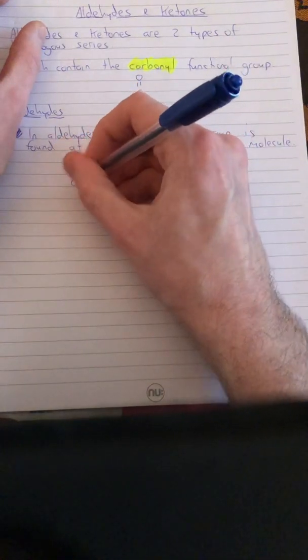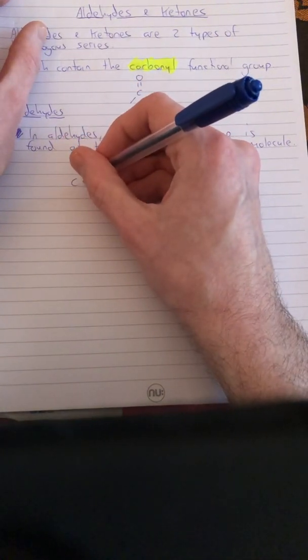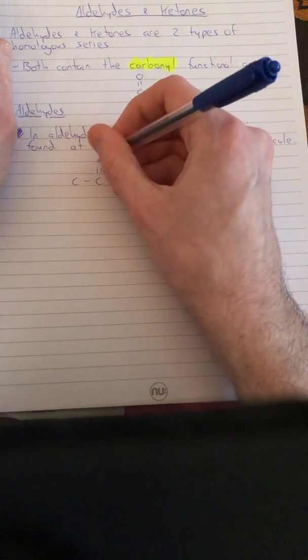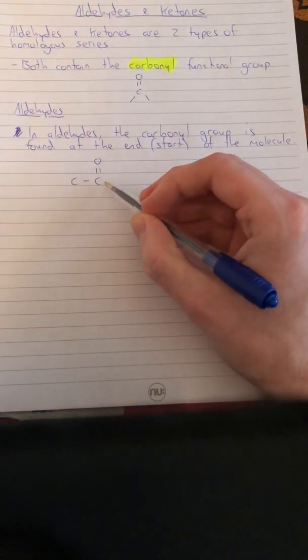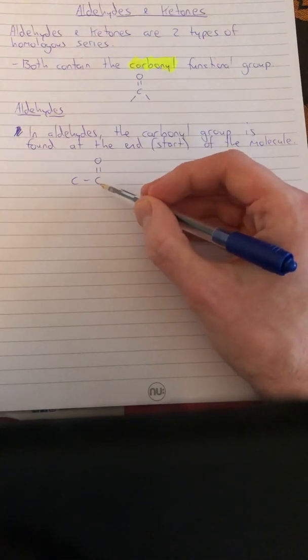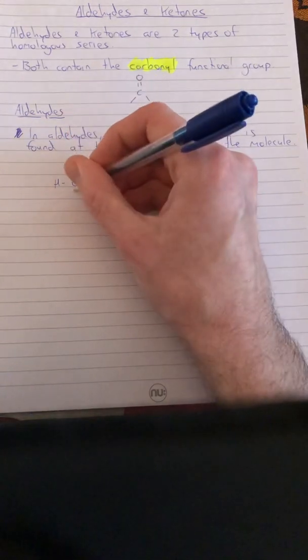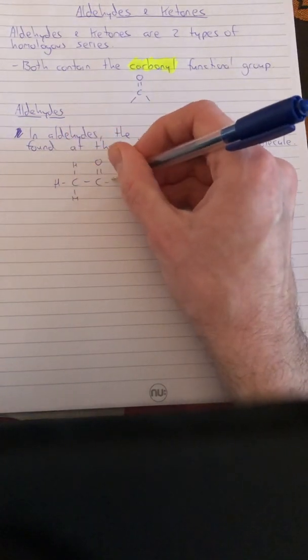Now, if we just go for 2 carbons, the carbonyl group is found at the end of the molecule, and then we will just put our H's in, like so.